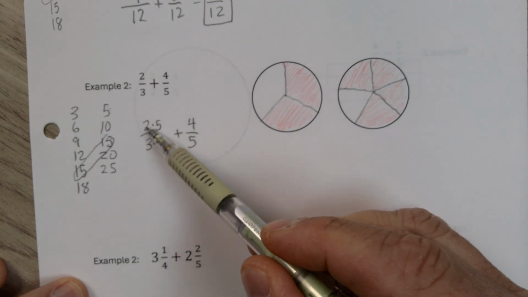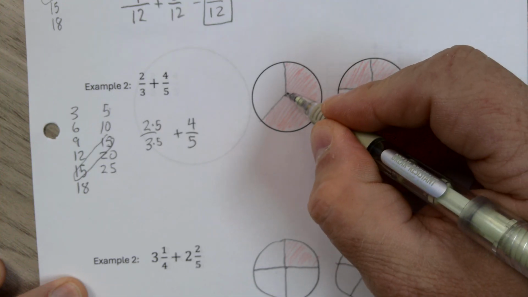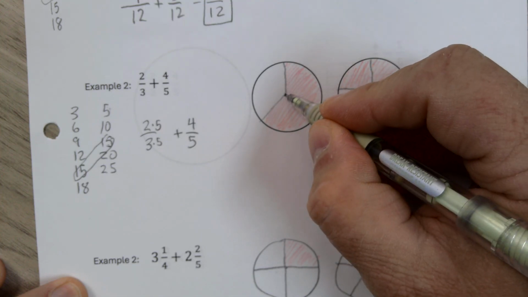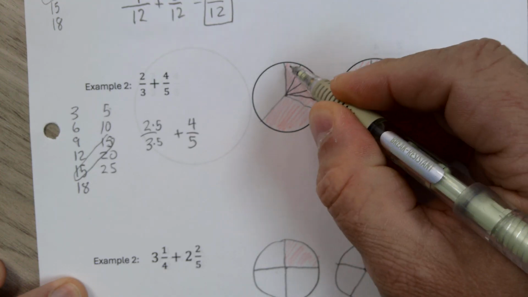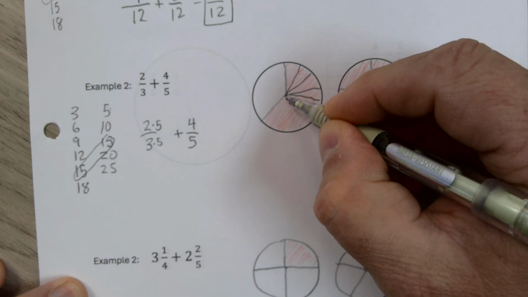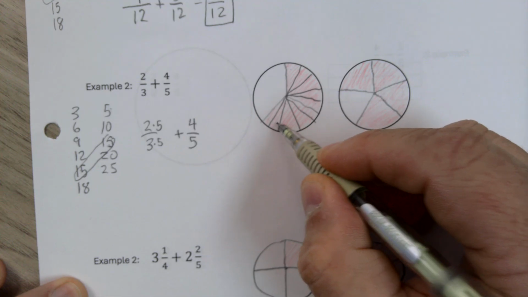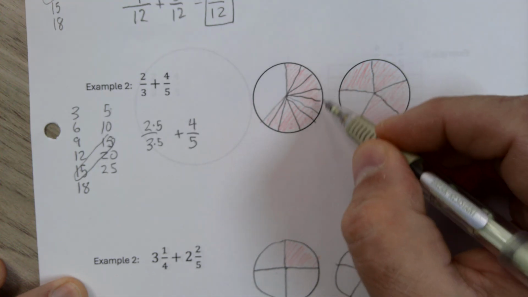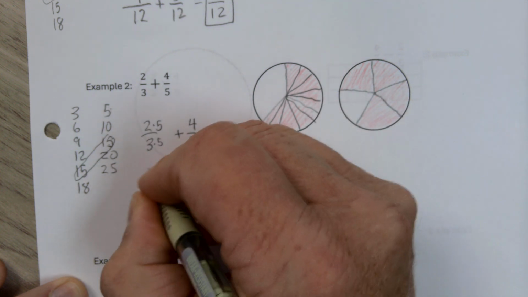So let's take a look at the 2 sections here. If I cut those into 5, it's going to take 4 lines to cut this into 5 regions. 1, 2, 3, 4. Now it's 1, 2, 3, 4, 5 pieces. And we'll do this one. 1, 2, 3, 4. 1, 2, 3, 4, 5. Another 5 pieces. If you count the total, that's 10 pieces that the 2 pieces were cut into.